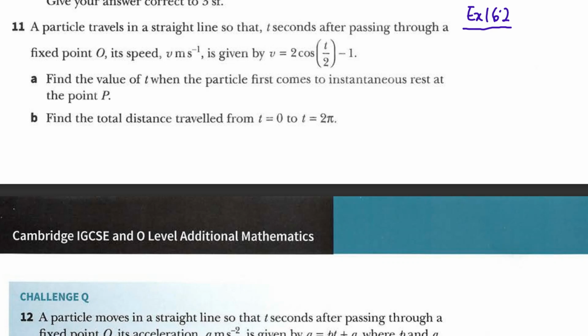In my tutorial in this stage we are going to solve question number 11. It's a chapter Kinematics from Cambridge A-level book, exercise 16.2. We are solving question 11. It's written here, a particle travels in a straight line so that t seconds after passing through a fixed point P, its speed is given by the expression shown, and the question is: find the velocity when the particle first comes to instantaneous rest at the point P.